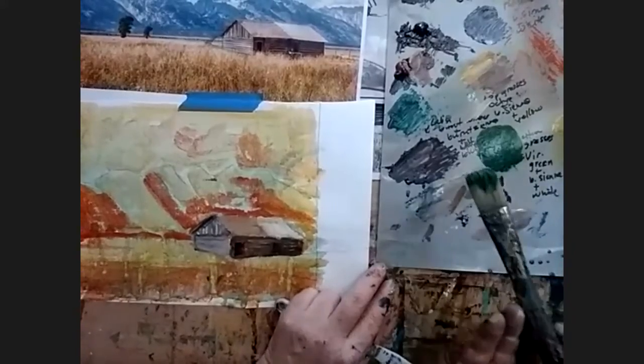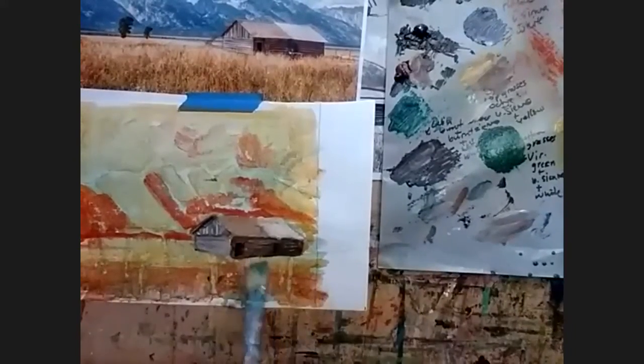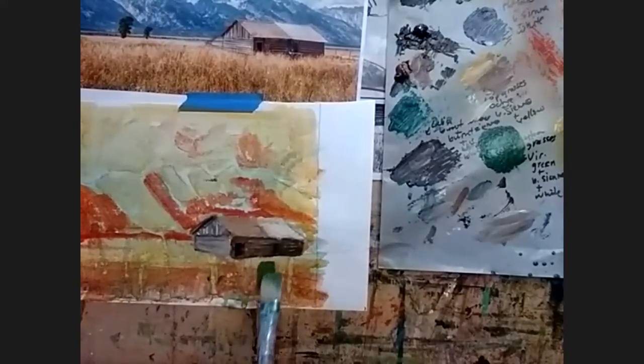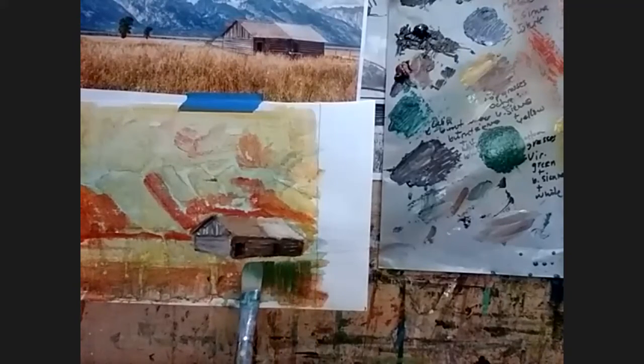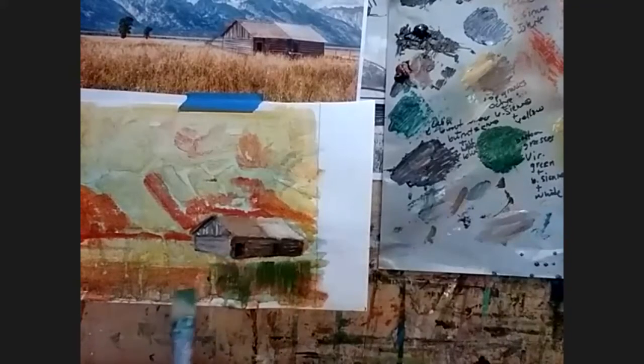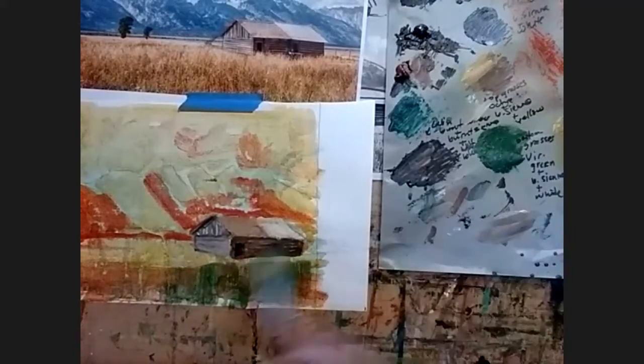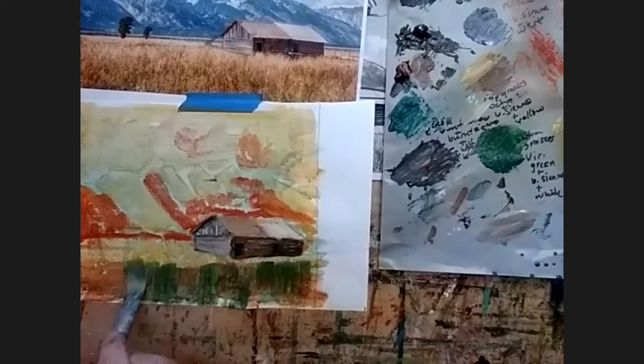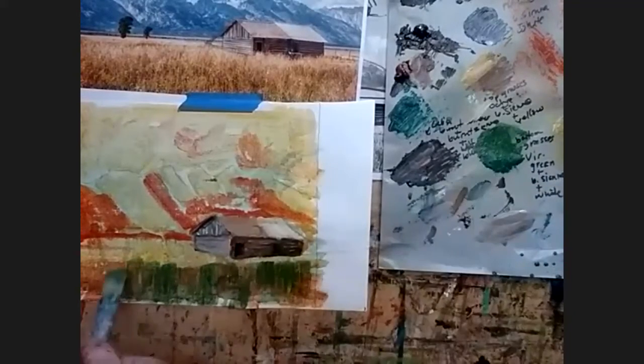So now I've got more paint on my brush. I'm going to start with a series of kind of loose strokes where I don't try to cover everything. See how I'm loosely stroking, and see how dark it is. Notice I don't cover more than one area once.